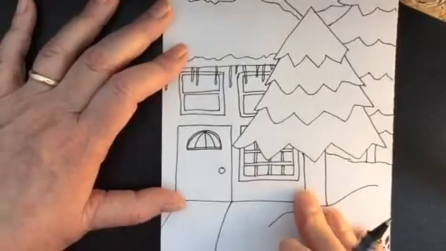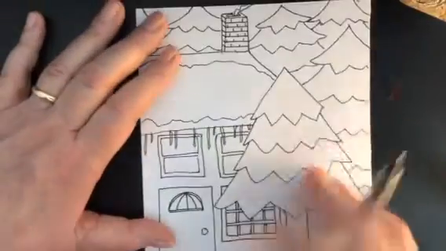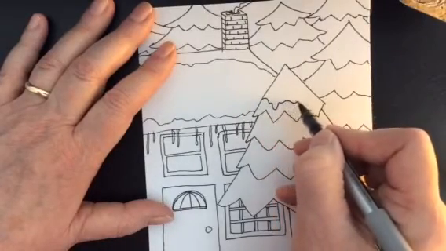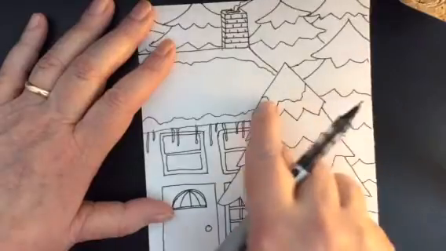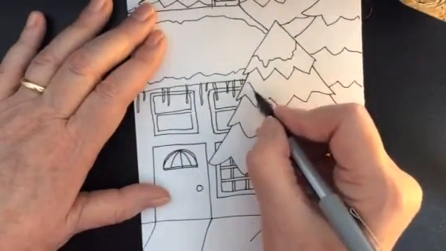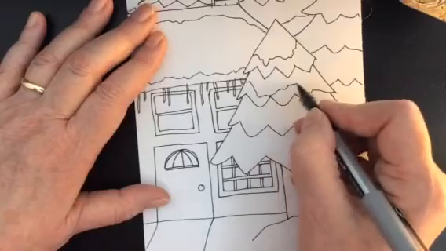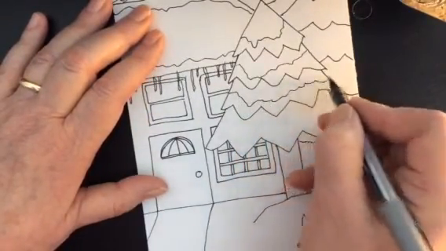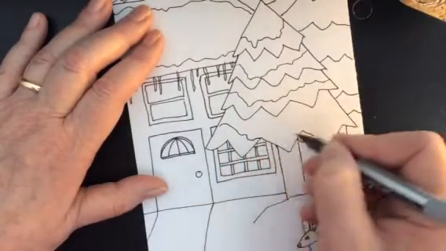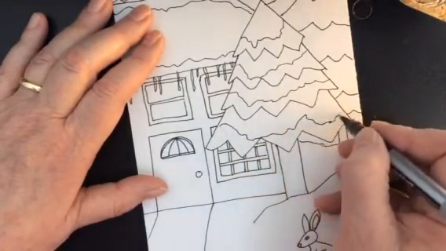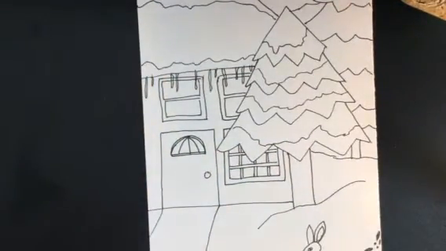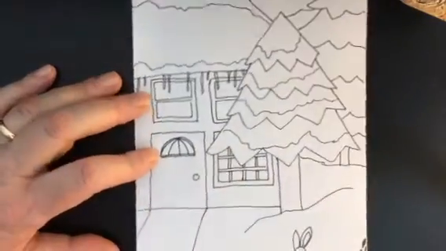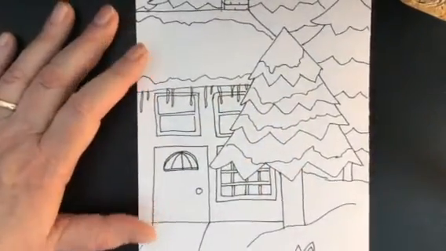For my trees, I know that the snow hangs on the bough of the tree sometimes. So I'm going to make a curvy line, and I'm going to leave that part of my tree white. So a curvy line here, and I will leave that part of my tree white. And then all we're going to have to do is just add some color. So there you go. Remember that I'm leaving this part of my tree white. I'm going to color that the green colors. I'll do that on all my trees so it'll look like snow.